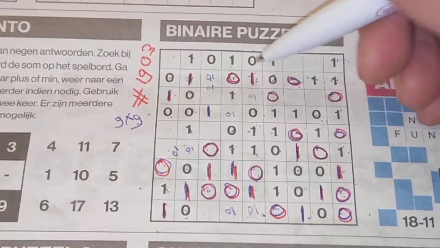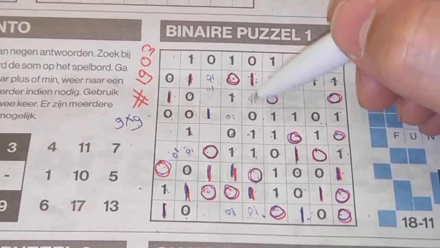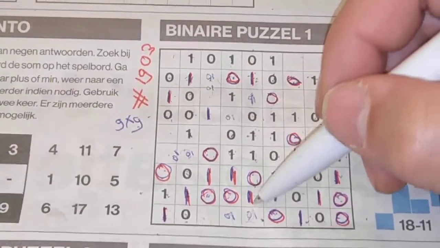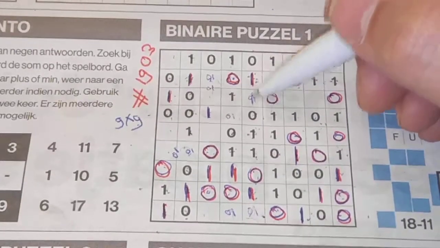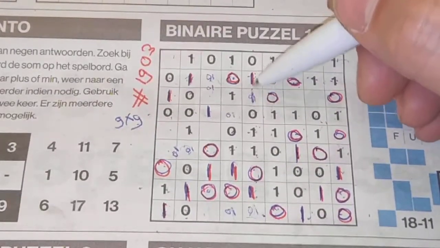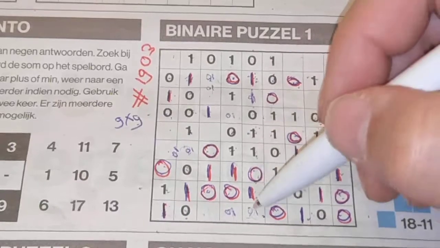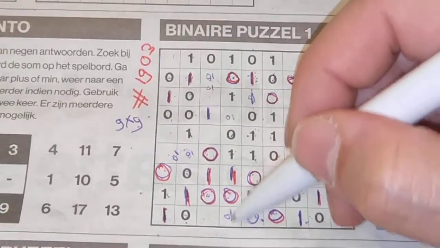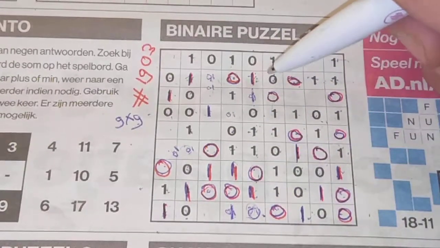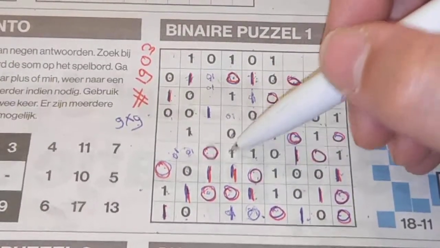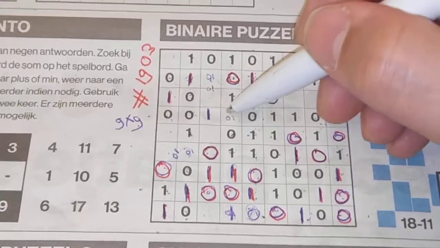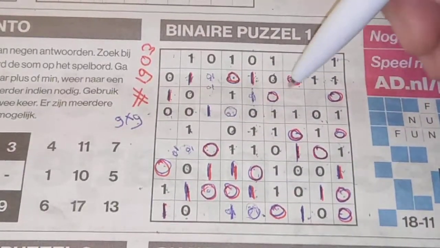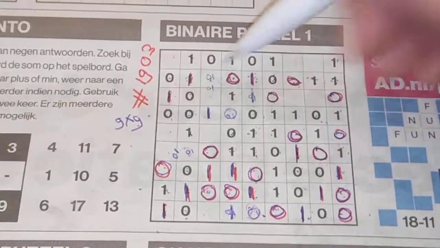Suppose I choose a 1 here. Then we have 5 ones. So this should be an O. Double O here, 1 there, 1. 5 ones, so this should be an O. 5 O's.